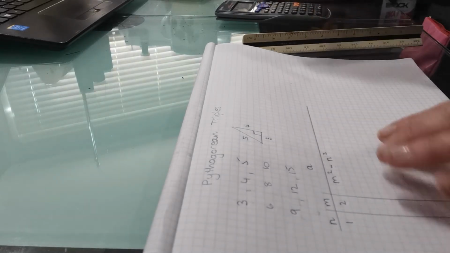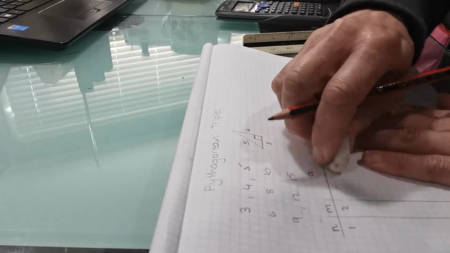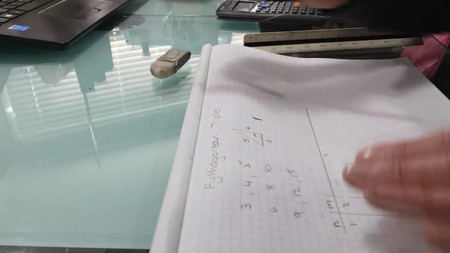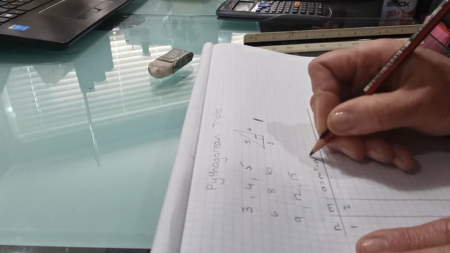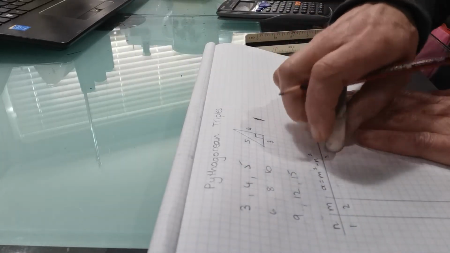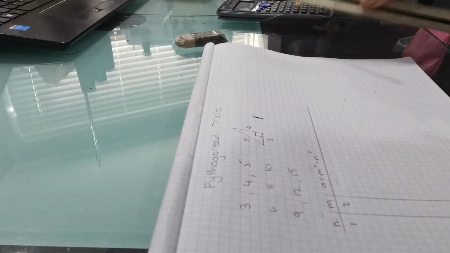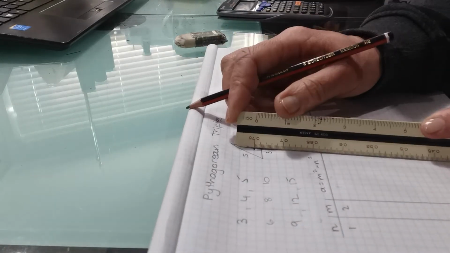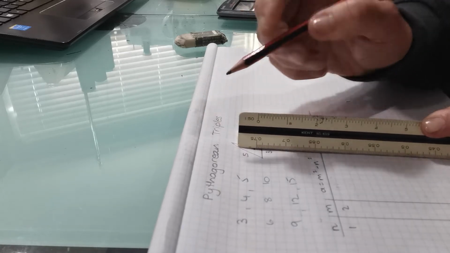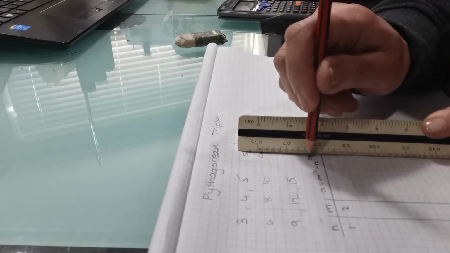So I might just write that above there. So A equals m squared minus n squared. So that's my first column, how to find A. So make your next column A equals m squared minus n squared.